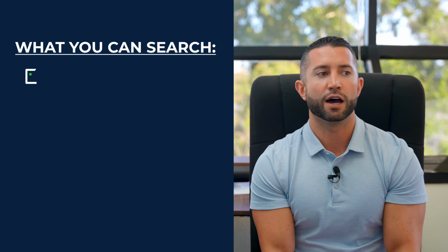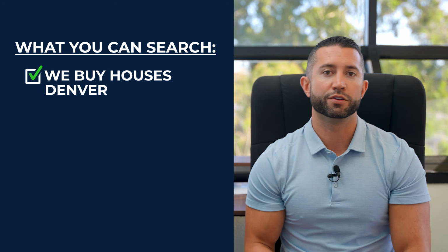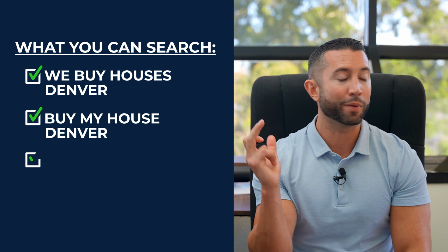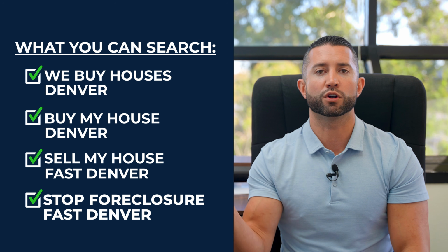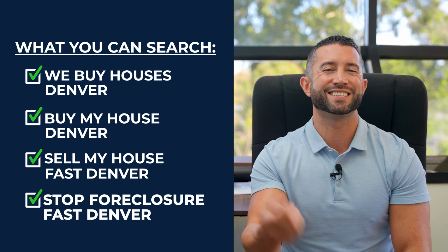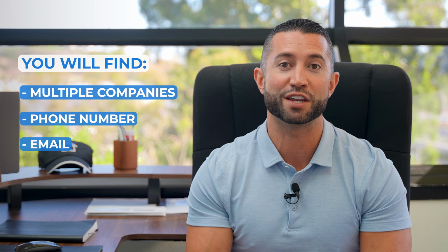So let's just go along with the example of Denver, Colorado. You could type in "we buy houses Denver." You can type in "buy my house Denver," "sell my house fast Denver," "stop foreclosure fast Denver." All those keywords, those are all keywords that motivated sellers type into Google. You type that into Google for your particular area, and you're gonna find cash buying companies that come up with their phone number, with their emails, and you can contact them.